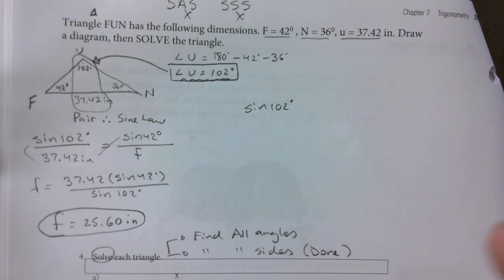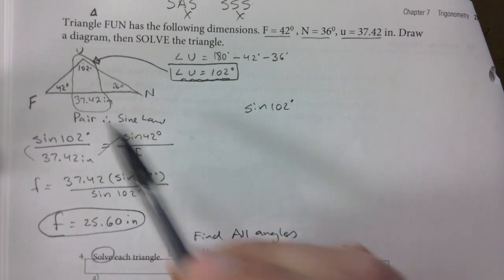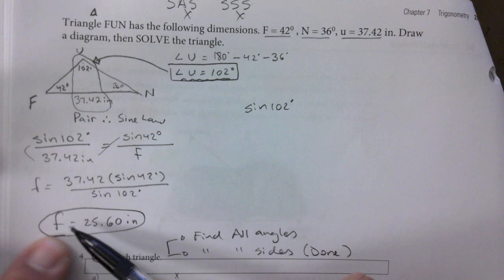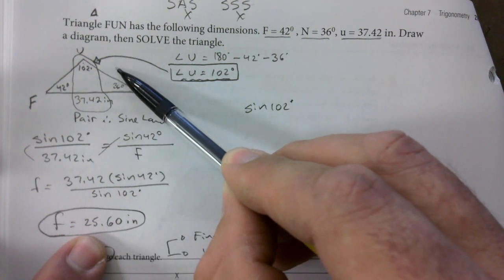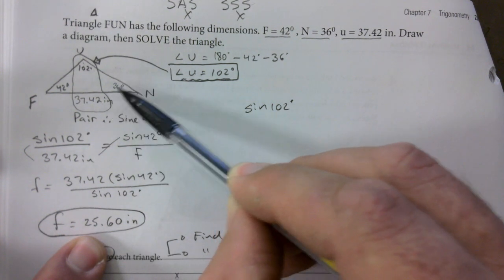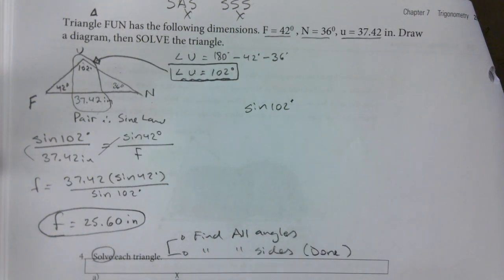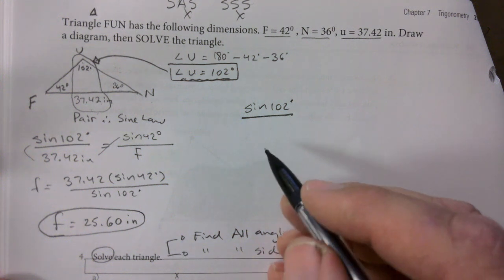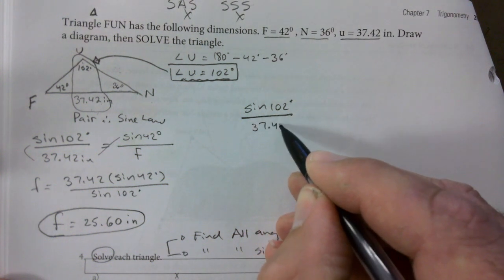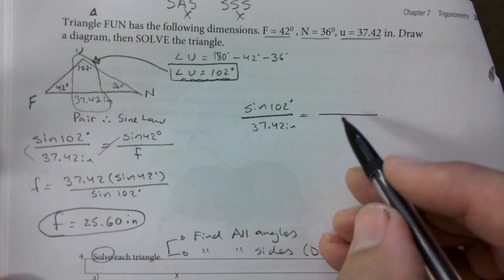I'm going to use sine law. Could you use cosine law? Yeah. Hey, some of you are like, I don't know, this is a trick question. This is a trick question. Am I going to get embarrassed? No. Because you now know f, you actually have a SAS on this corner, don't you? So you could use cosine law. You can feel free to do that. I don't have a preference. Whatever works for you is what you should go with.